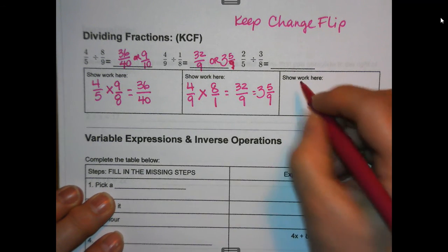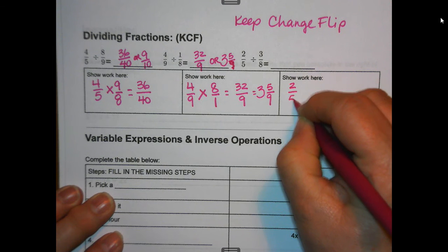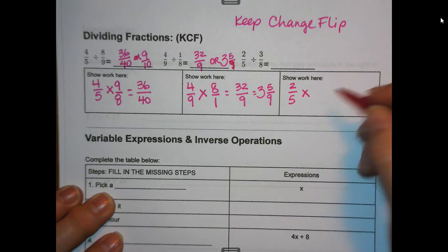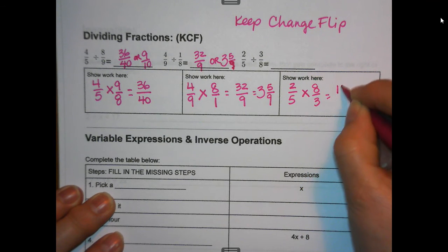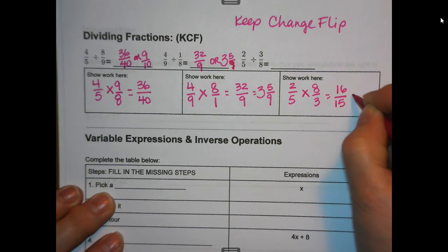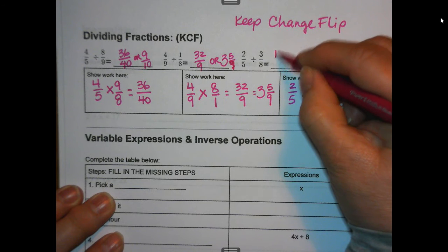And my last keep, change, flip is 2/5. I keep, change to multiplication, and I flip, and I end up with 16/15, which is fine.